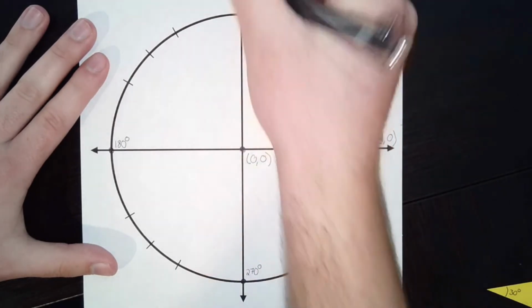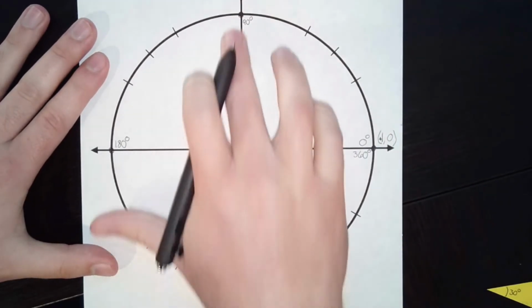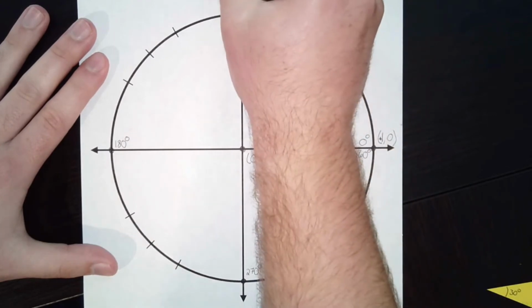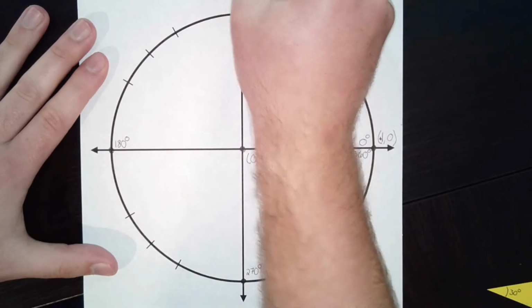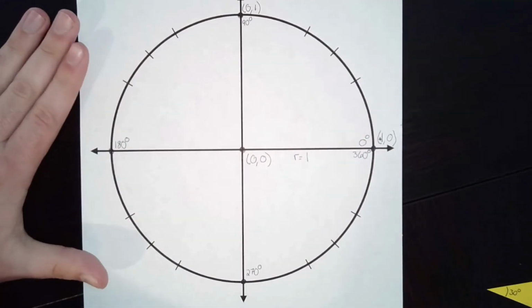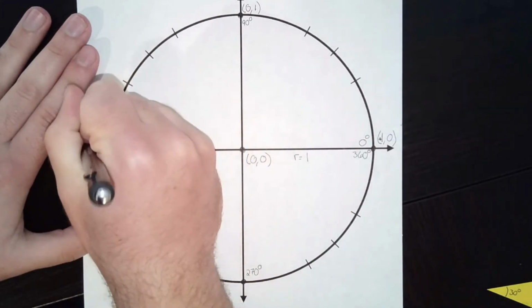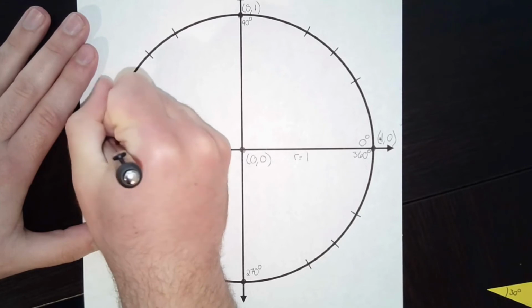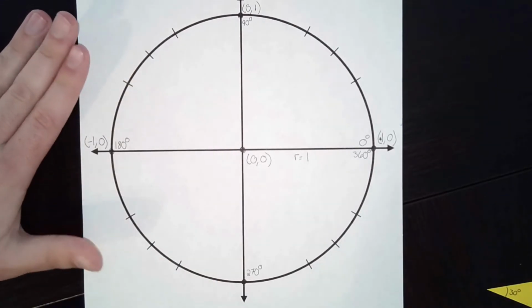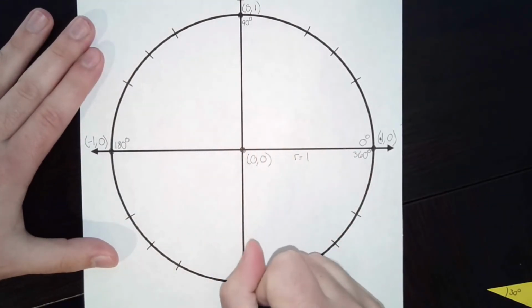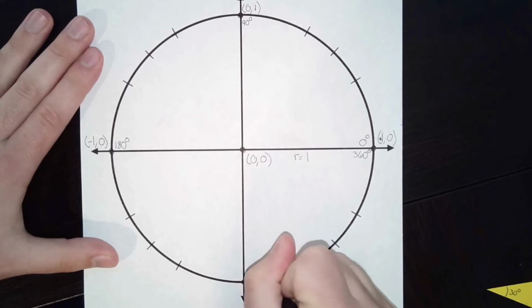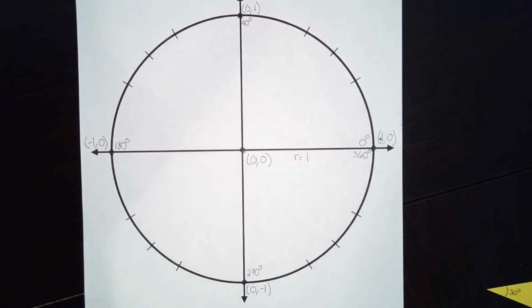Okay, then I'm going to go up to the top. From here I'm going from 0, 0 up 1, which means my x coordinate stays the same, but my y coordinate becomes a 1. Then I'm going to move to the left in my x direction. That means my x goes to a negative 1, my y stays at 0. And then I can go down where my x is going to stay at 0, but my y is a negative 1.